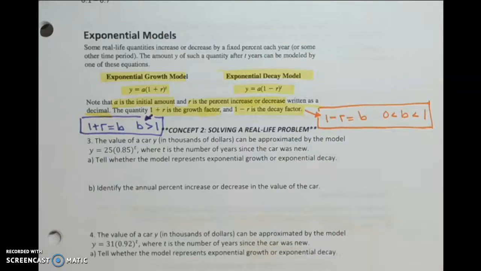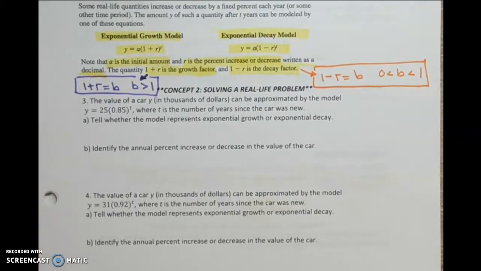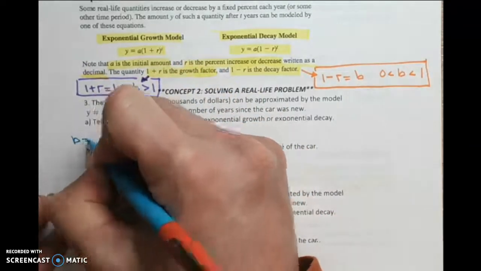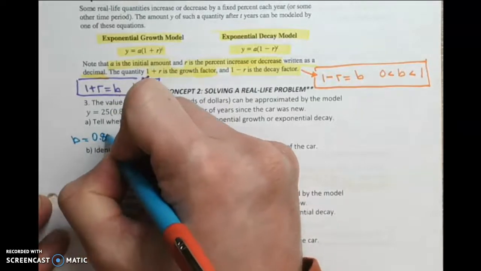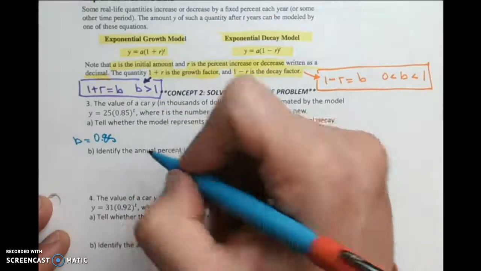Okay, so let's go ahead and look at concept 2, solving a real-life problem. The value of the car y in thousands of dollars can be approximated by the model y equals 25 times the quantity of 0.85 to the t power, where t is the number of years since the car was new. Tell whether the model represents exponential growth or exponential decay. Well, I'm looking for b, right? And in this case, b is in the parentheses, 0.85. And that's in between 0 and 1, right? So that is decay.